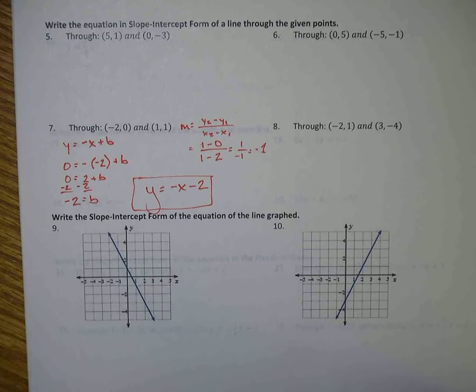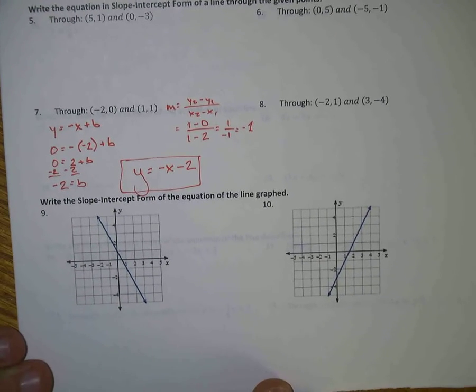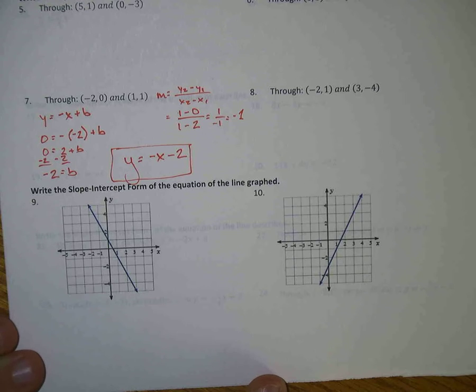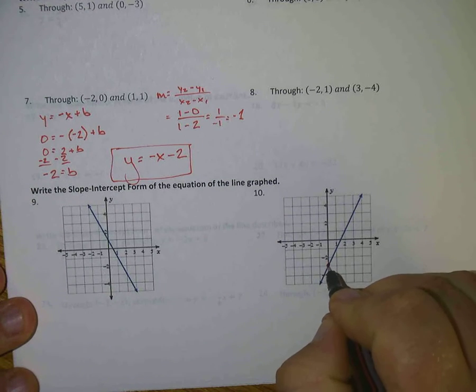The next section here, we're still writing slope-intercept form. That's the easiest one that we know how to write, especially for starters, when you just know some information about it. It's always easier to write in slope-intercept form and then convert it to the other forms as we learned earlier. Here we have an equation that's graphed. So I want to find my y-intercept first.